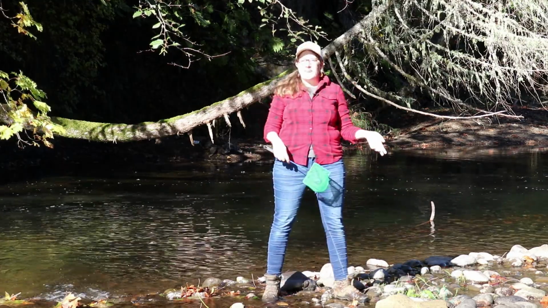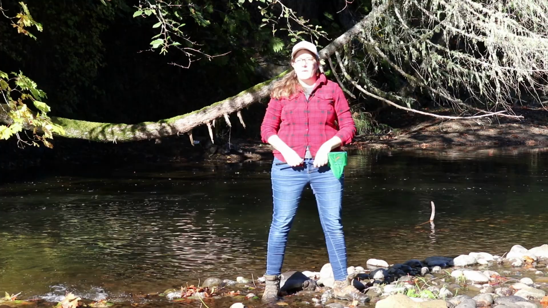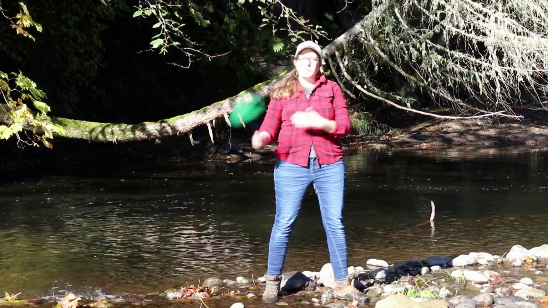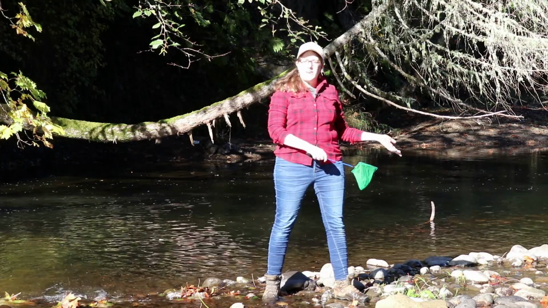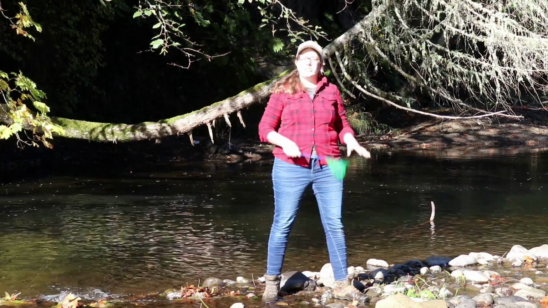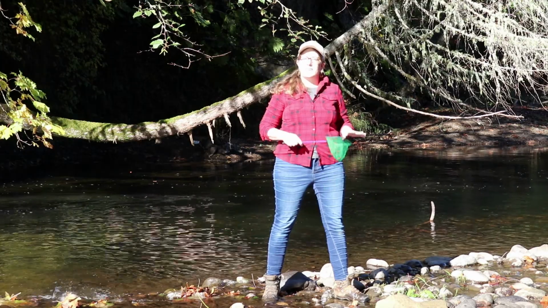So I just set my tray down. It's full of water. It's ready to go. And so as we catch macros, we're going to put them in the tray. And then when you're done and we're going to go identify them, make sure the tray stays in a shady spot so the macroinvertebrates stay safe and cool.